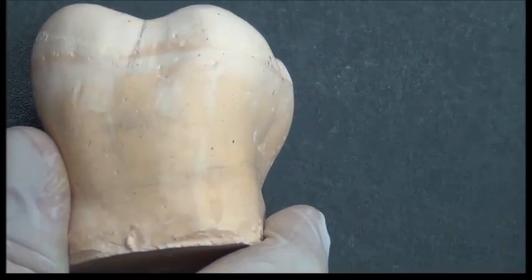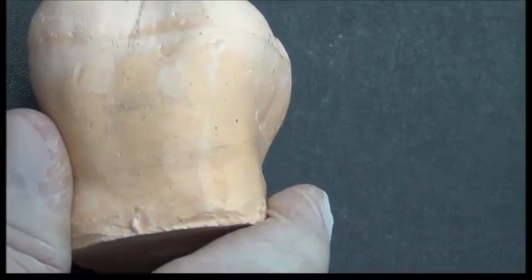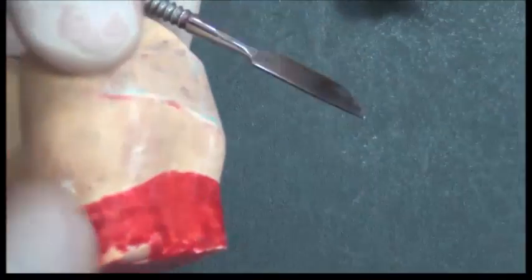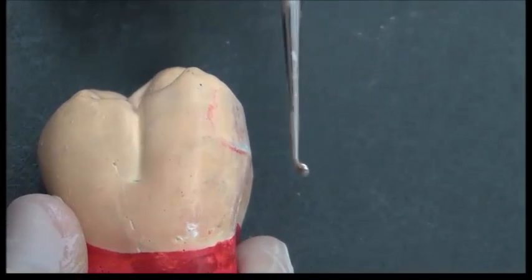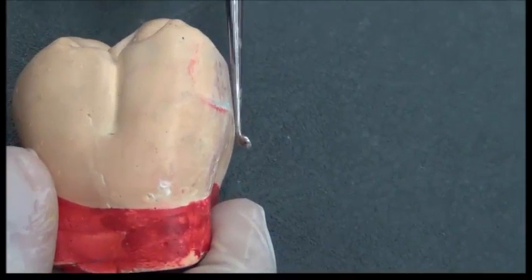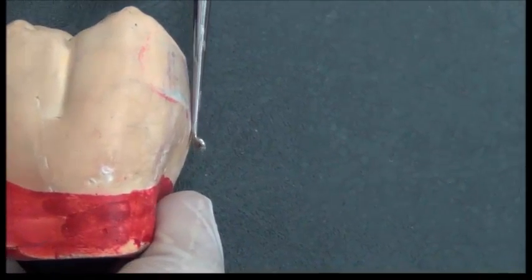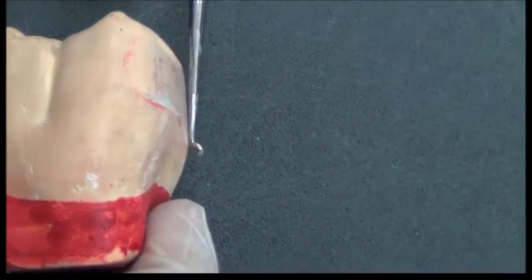So how do I do that? By carving in a flat area on this proximal surface. So using a burr on high speed, I could reduce slightly the enamel on this proximal side, and this makes this enamel area flat.